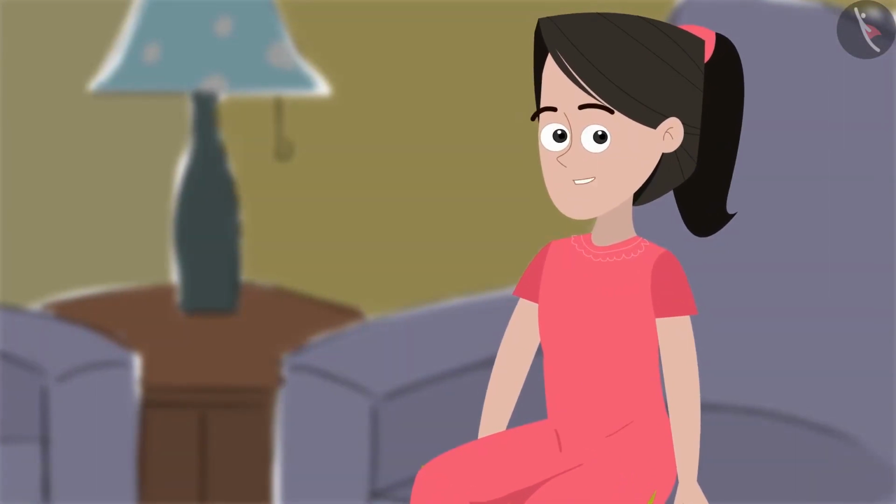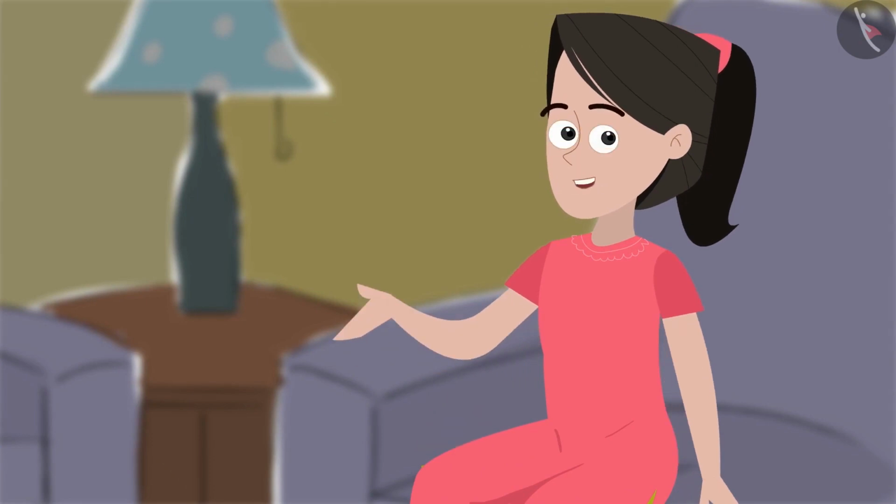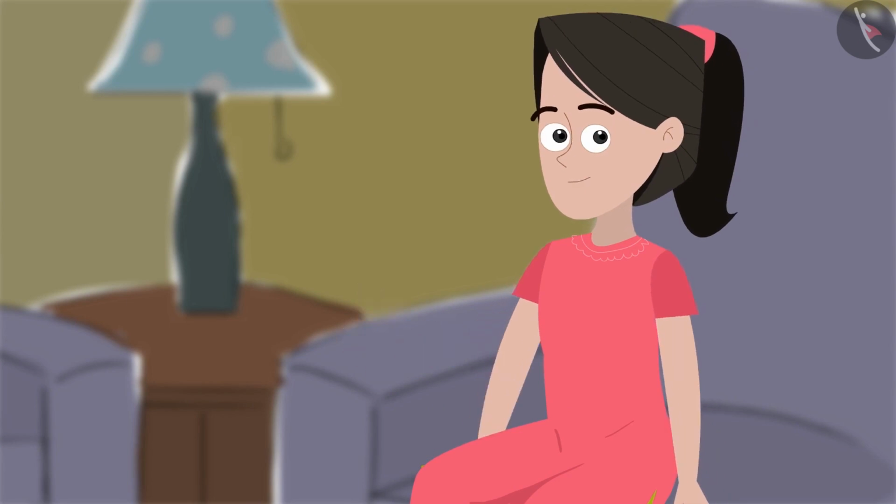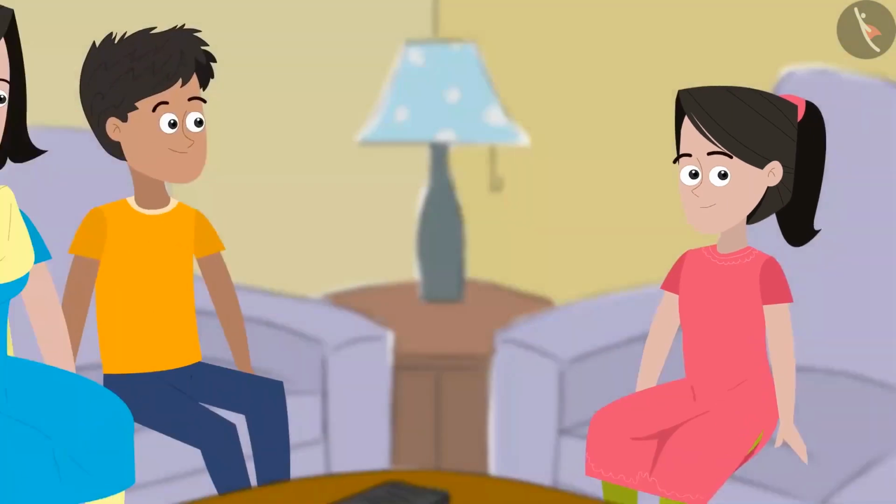Friends, now that the scientists have identified the cause of earthquake, don't you think it would be awesome if the time and place of an earthquake could also be known before it actually occurs? Do you think that is possible?